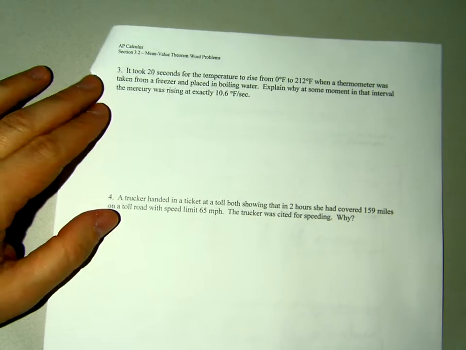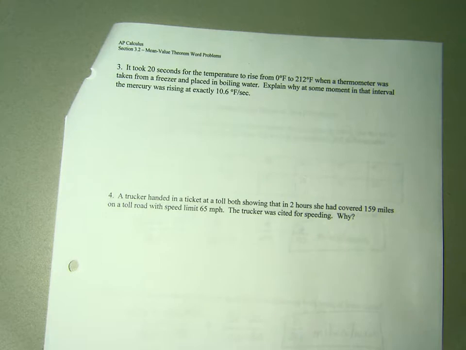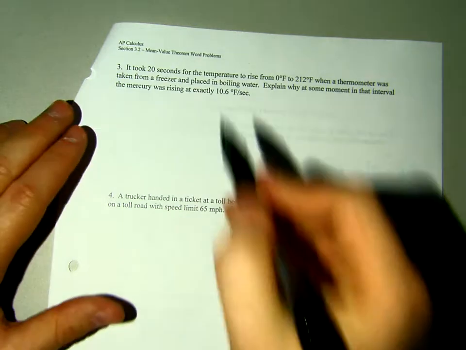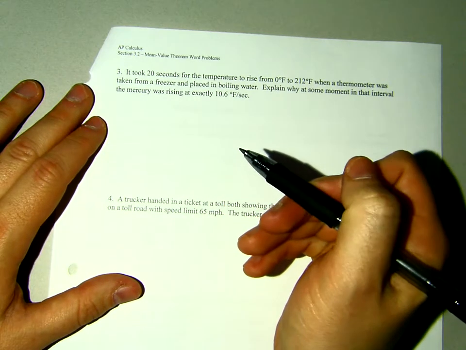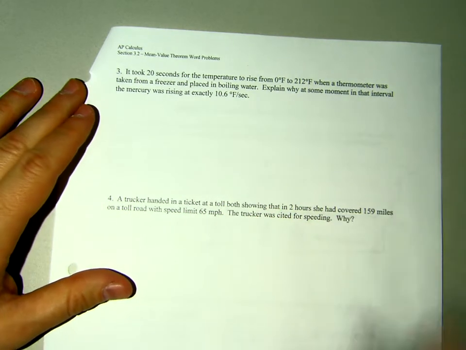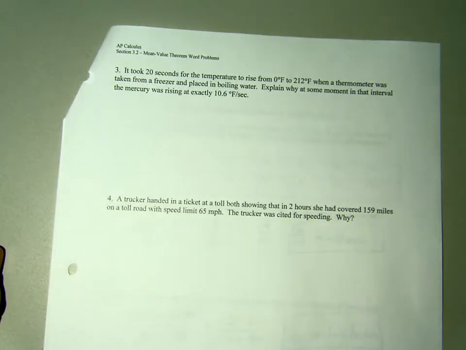Very quickly, let's take a look at number 3. I want to prove that somewhere the rate of change of the temperature is 10.6 degrees Fahrenheit per second. I'm looking at the temperature function. Is temperature something that's continuous?